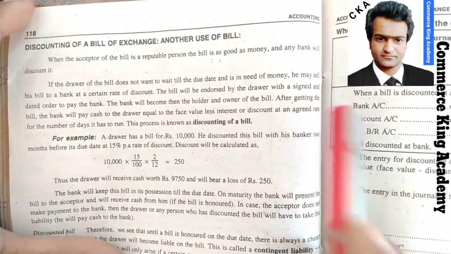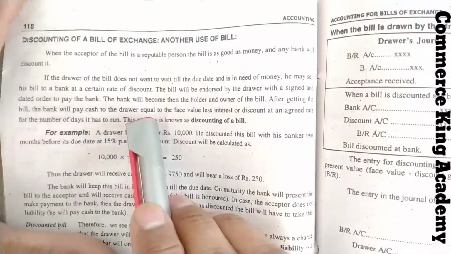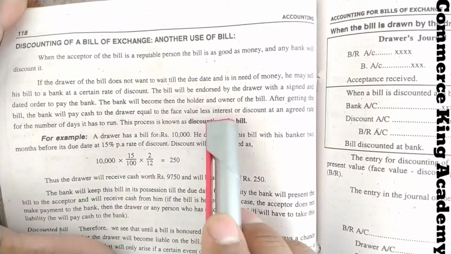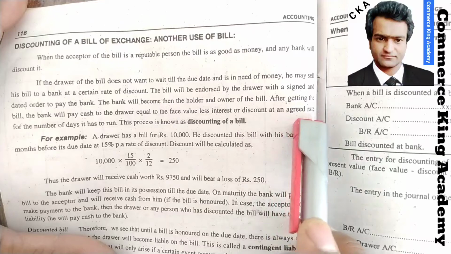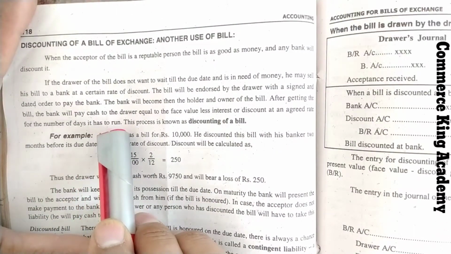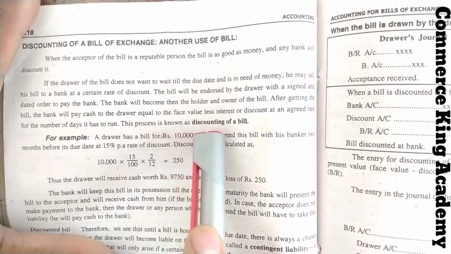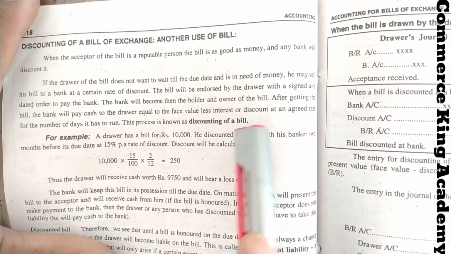After getting the bill, the bank will pay cash to the drawer equal to the face value less interest or discount at an agreed rate for the number of days it has to run or wait. This process is known as discounting of a bill or an invoice.